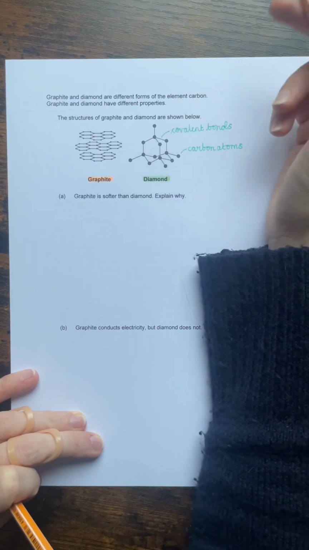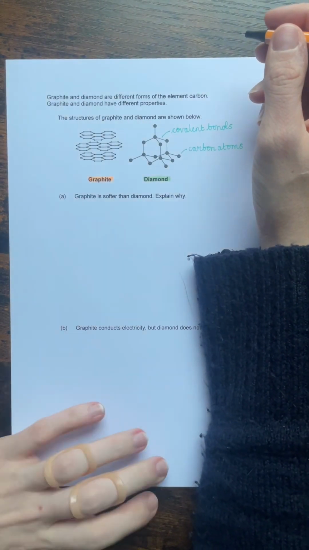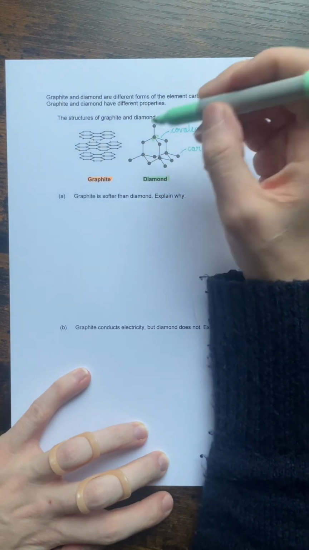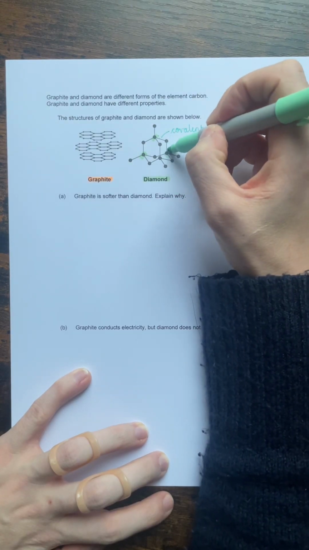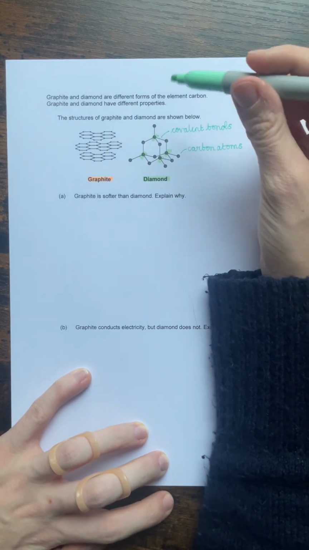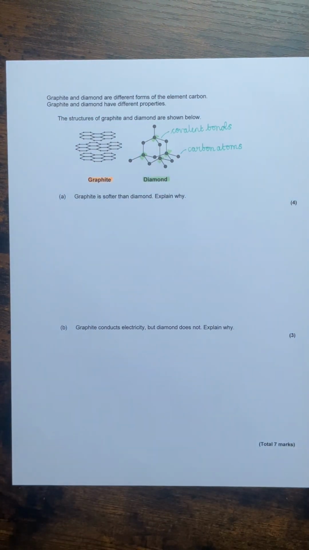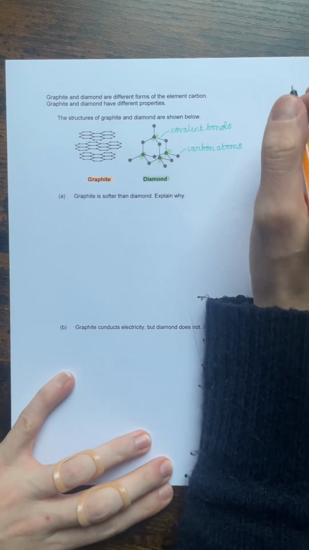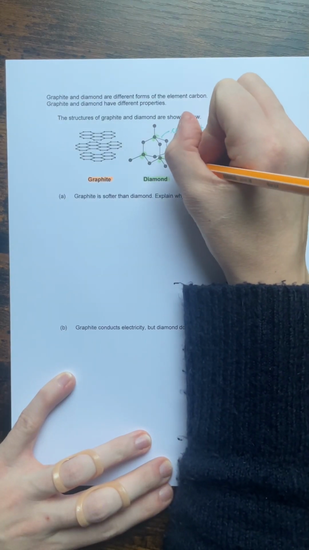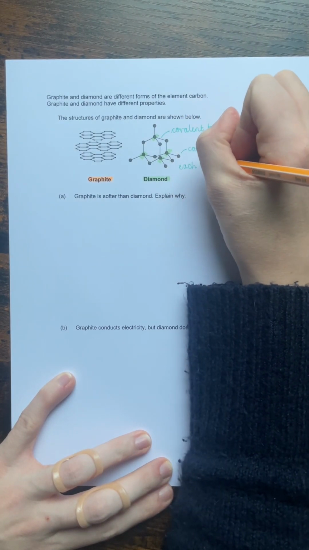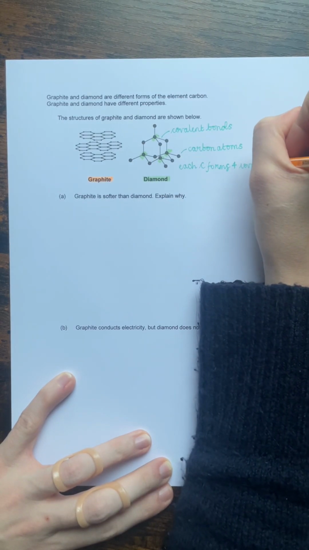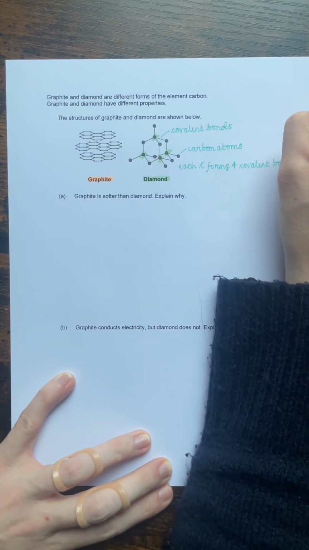But we can see that some of the carbons, it's a bit more obvious than others, are bonded to 4 other carbons. So we can see that with that one there, and that one there, and that one there, and that one there. And it will be for all of them. They've just tried to give us a structure that we can actually see a little bit of what's going on. So we've got carbon atoms, and those carbon atoms are bonded to 4 others. So each carbon forms 4 covalent bonds with other carbons.